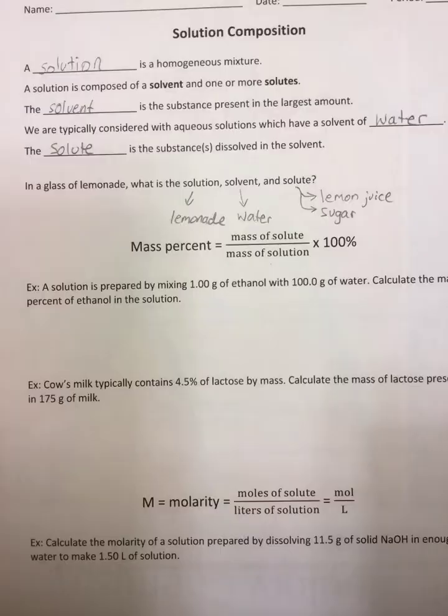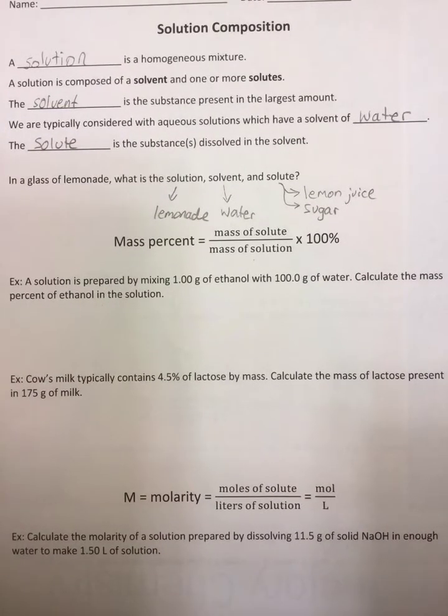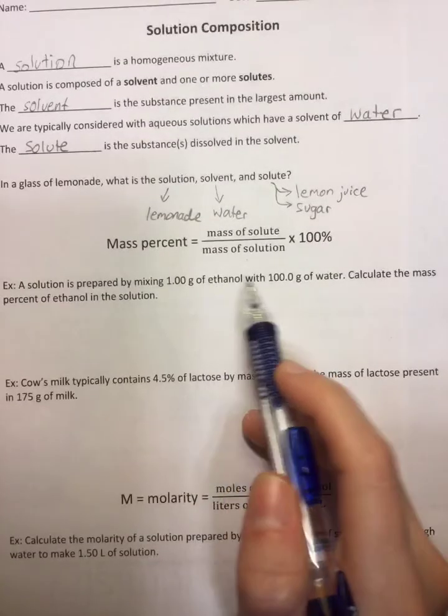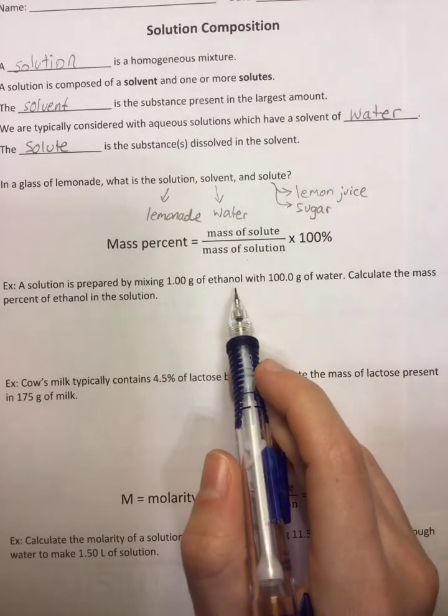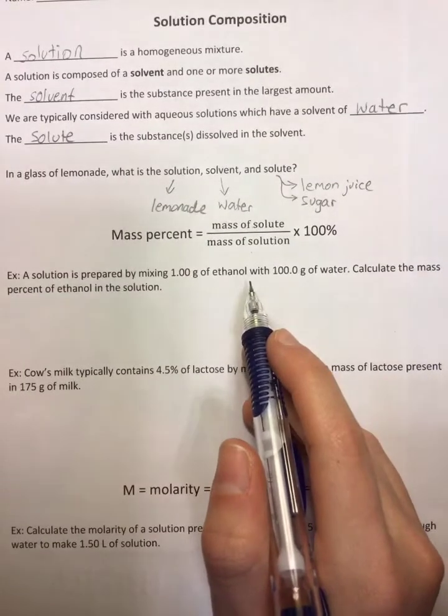So an example of this would be, what if we had a solution that is prepared by mixing 1 gram of ethanol with 100 grams of water? Calculate the mass percent of ethanol in the solution. So I'm going to go ahead and start out. I'm going to write out all of the things that I have. I've got ethanol and I've got water here, and these are the two things that are going in to make my solution. Therefore, one of them has to be my solute and one of them is my solvent.